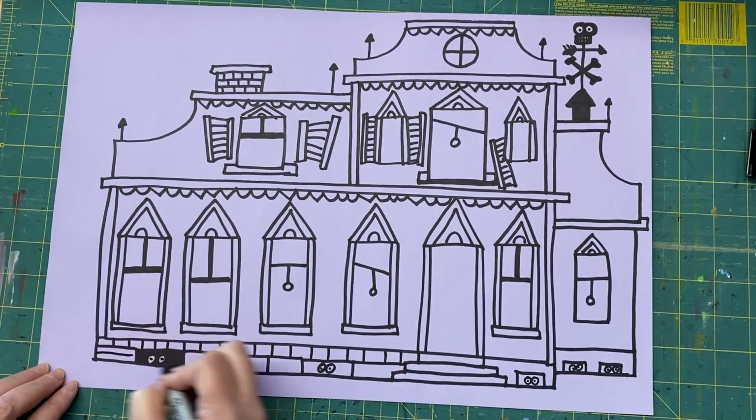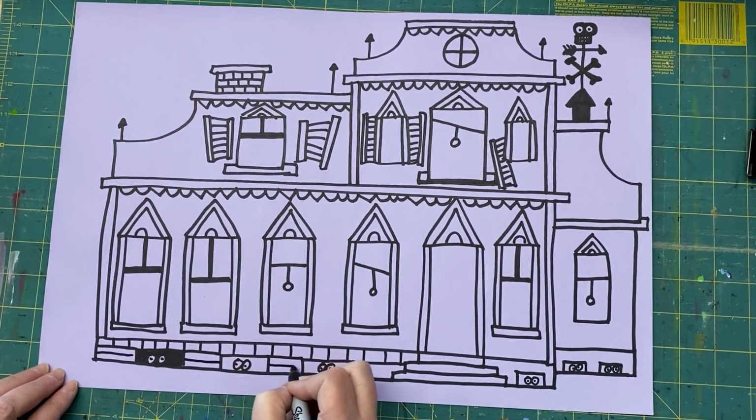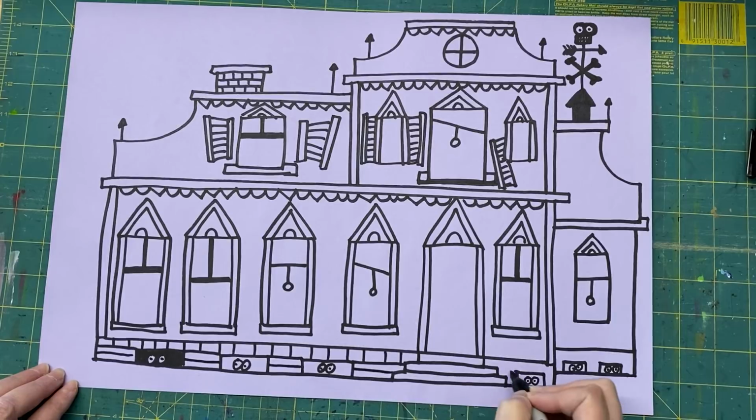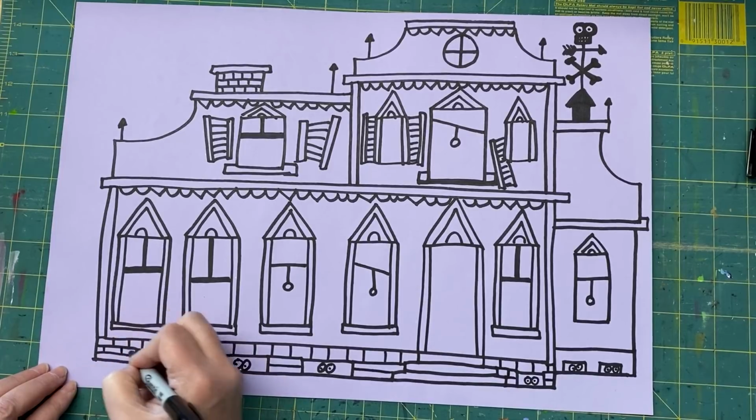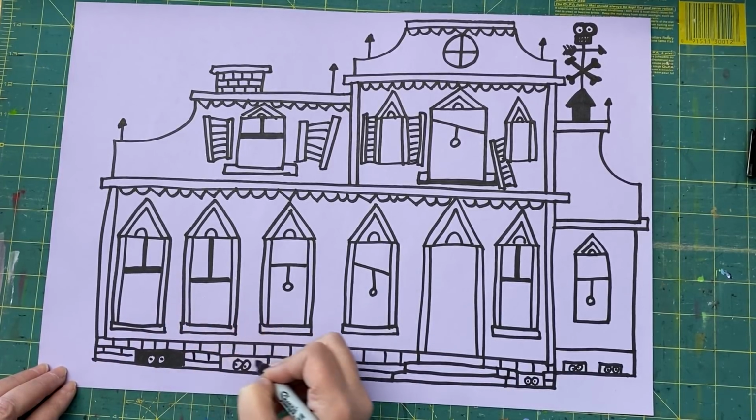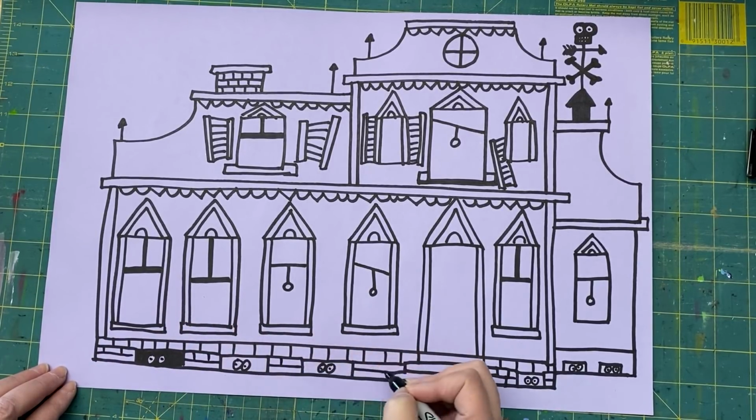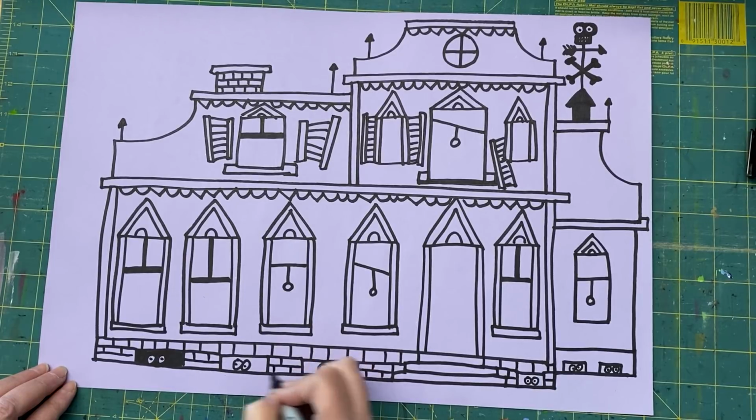And I might make another line in between. It's always good to have 3 rows of bricks if you can. And then you can put your extra row in there in between. It helps give the illusion when you have at least 3 rows of bricks. And they don't have to be perfect.